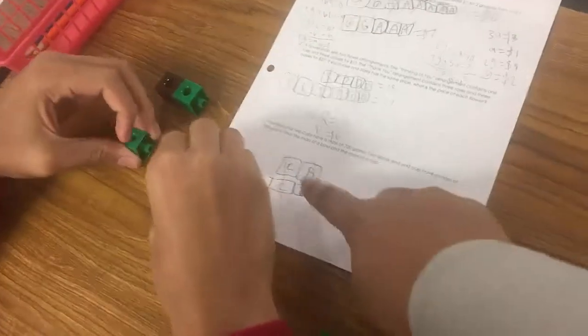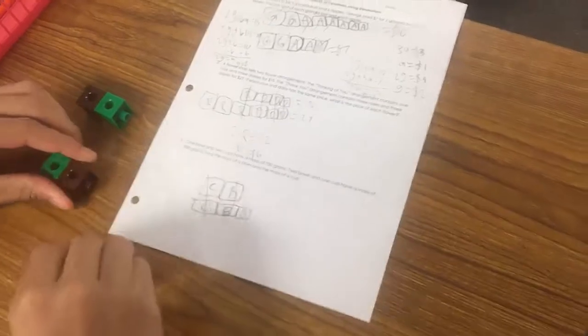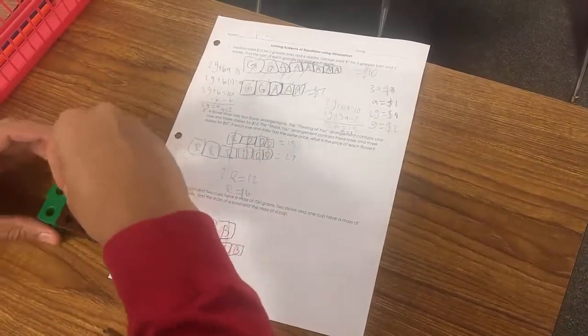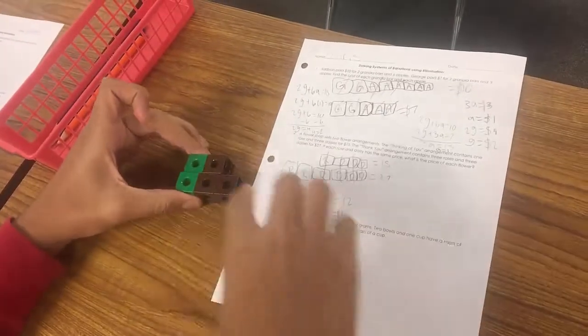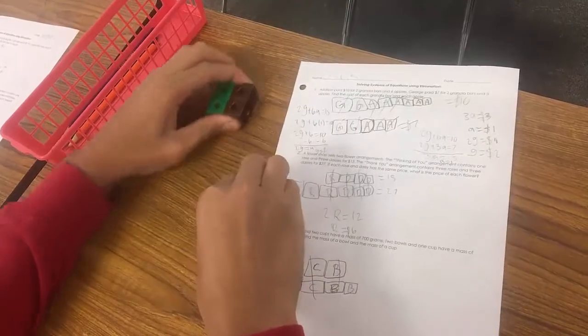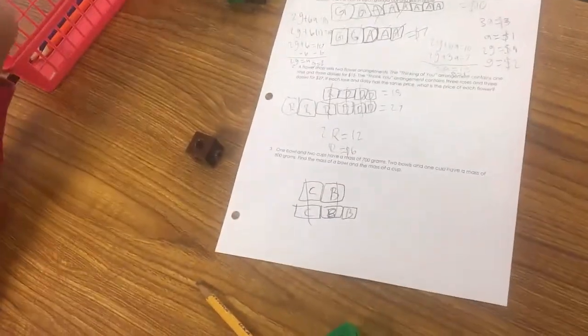What did you do here? Explain to me what you did here. I canceled this out pretty much. I lined it up like this, and I crossed these out. So physically take away what you crossed out. All right, great. And so what do you have left over? 1 bowl. I like how you took this part away.